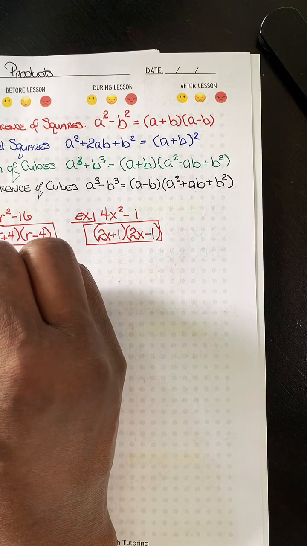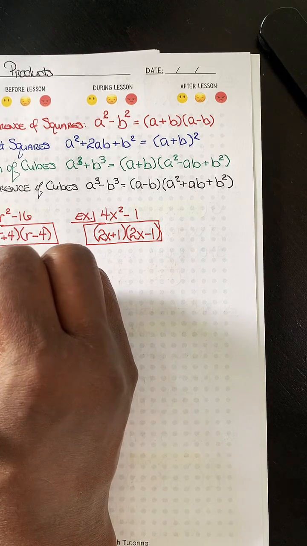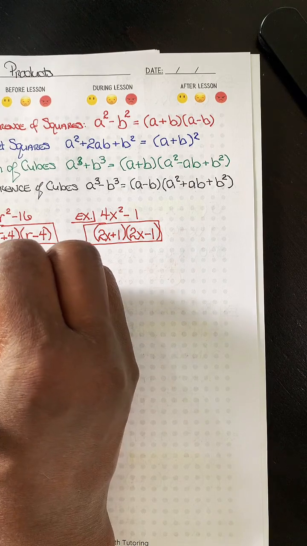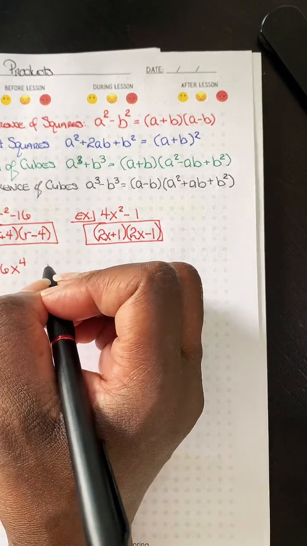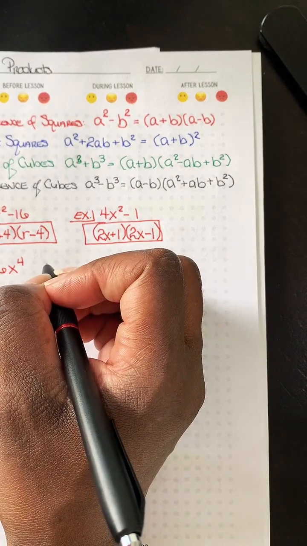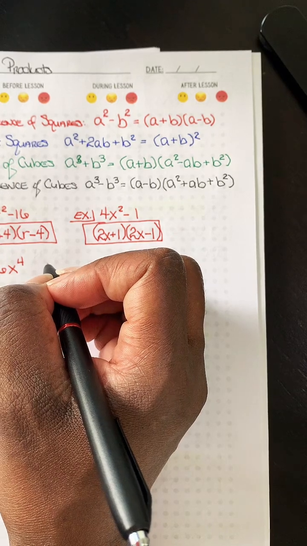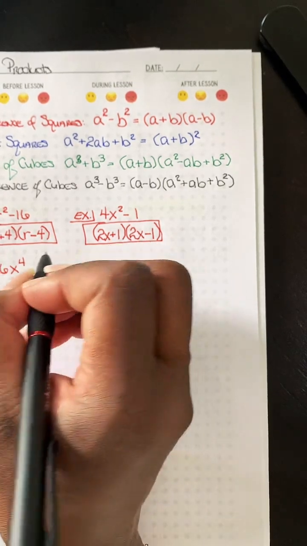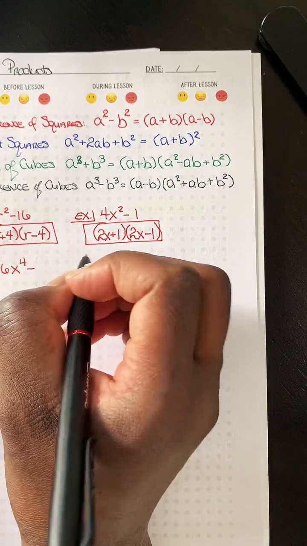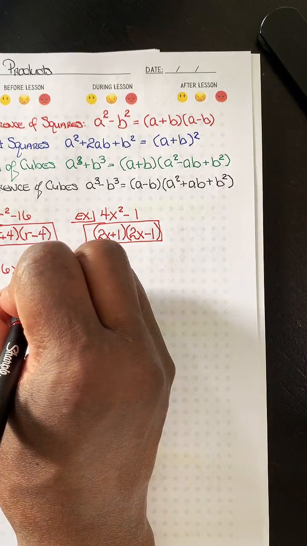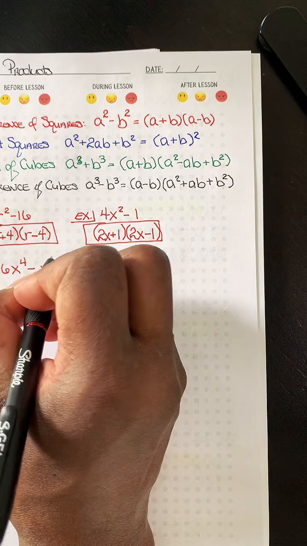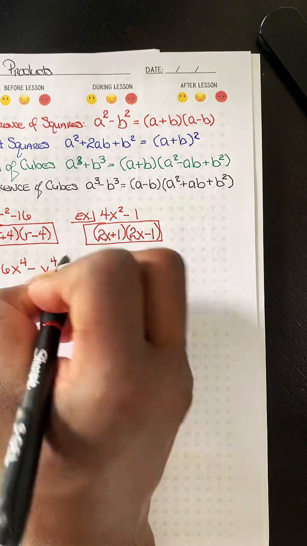Let's say 16x to the 4th. Why does everybody always want to challenge me? Don't y'all have time on your hands? Minus y to the 4th.